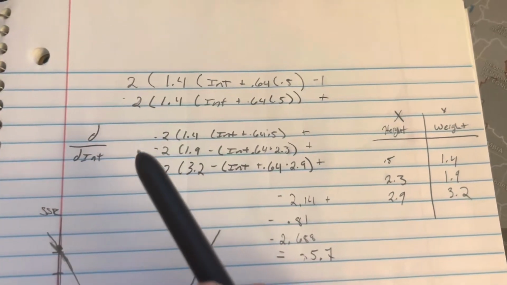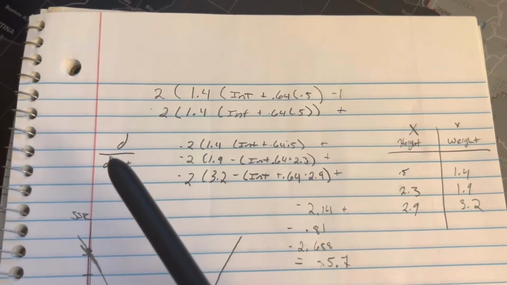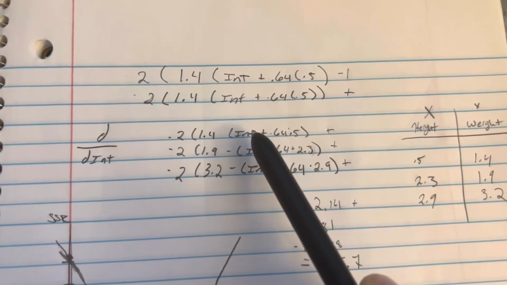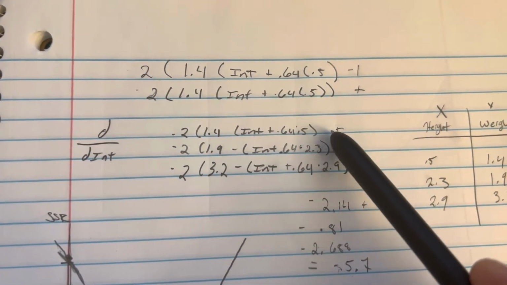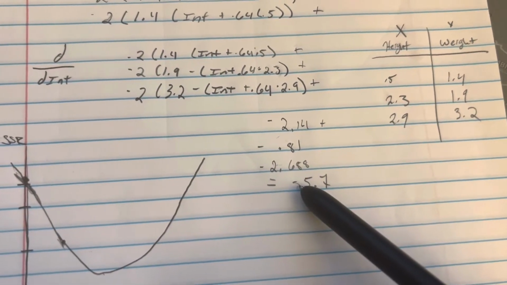All right, here are the equations for each one of our observations, I should say. It's the derivative of the intercept holding the slope constant for each one of our observations. We decided our initial value for our intercept should be 0. So if you plug in 0, evaluate, and add each one of those up, we get these values, and it ultimately equals negative 5.7.